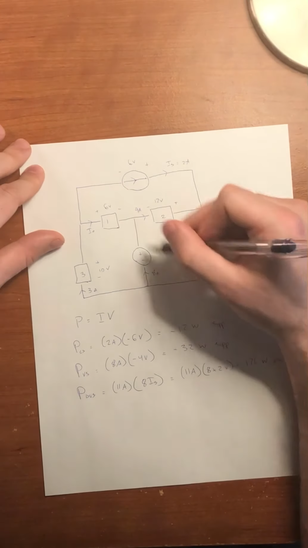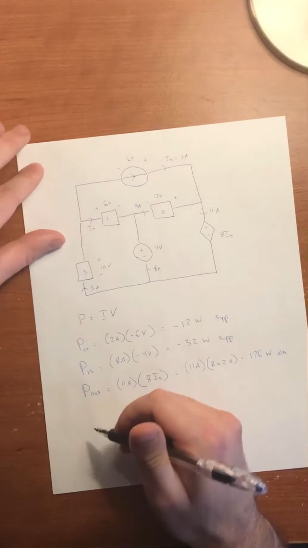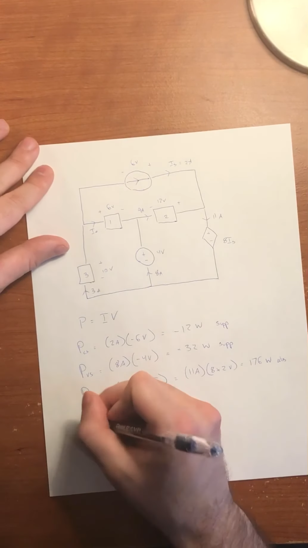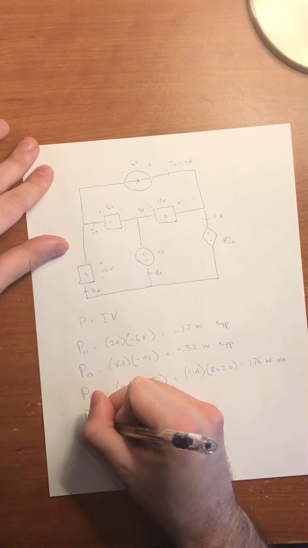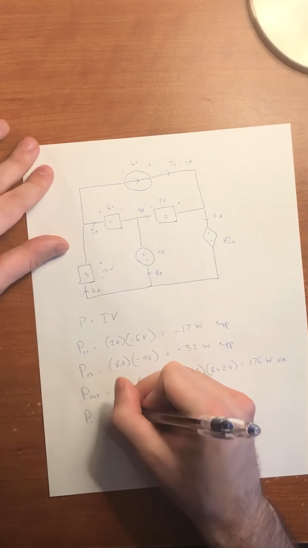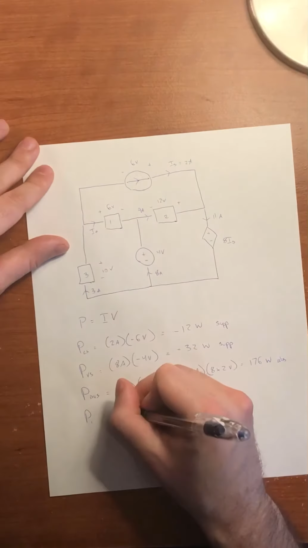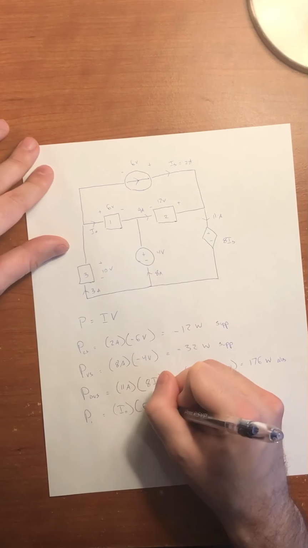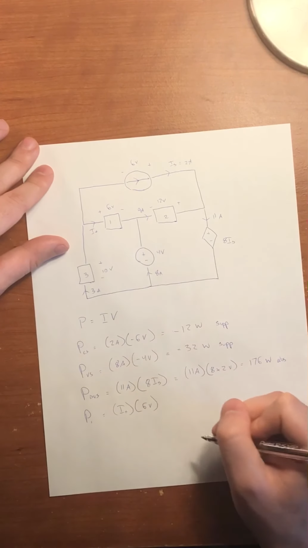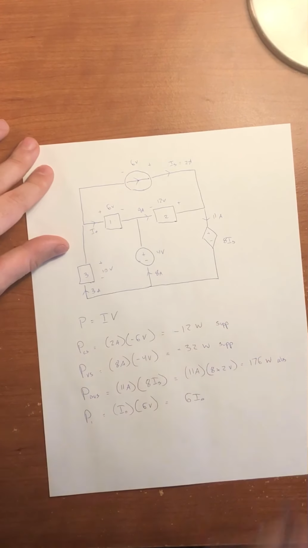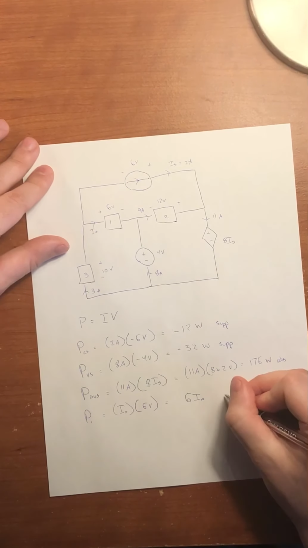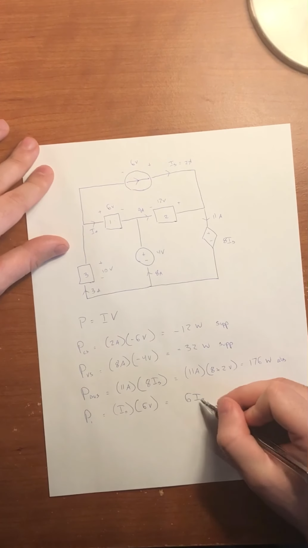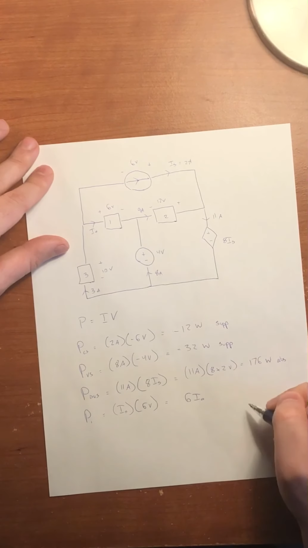Since we did the sources, let's focus on these circuit elements that are unknown to us. So the power of element 1 is equal to the current going in, which is I naught, and since it's going through the positive terminal, say 6 volts. And this just gives us 6 I naught. We don't know whether this is going to be supplied or absorbed, because if it's a negative current, we would say this will be supplied. If it's a positive current, this will be absorbed.